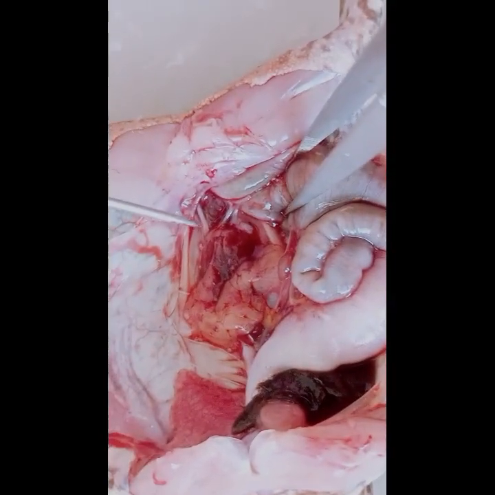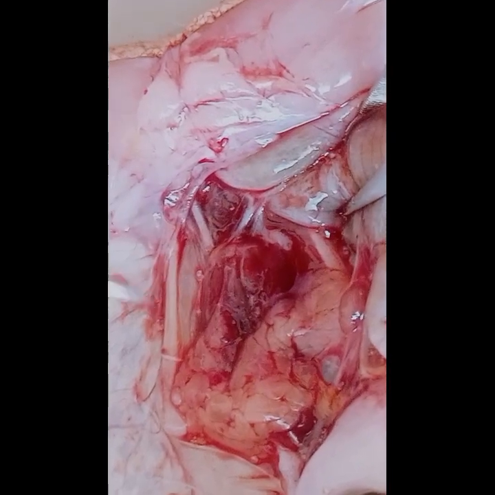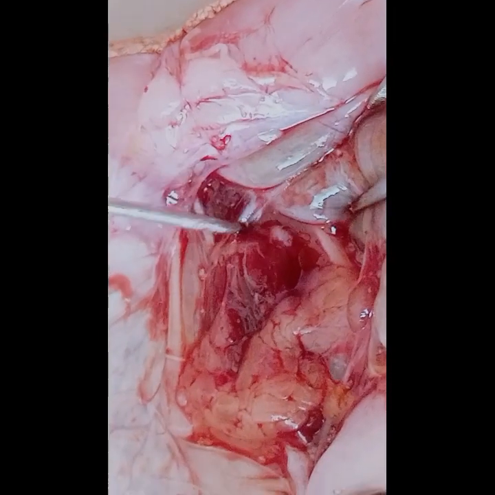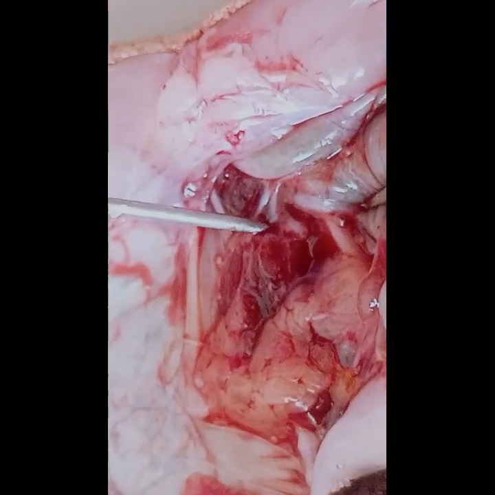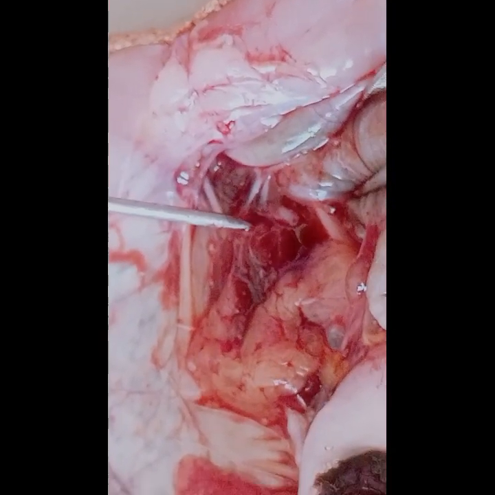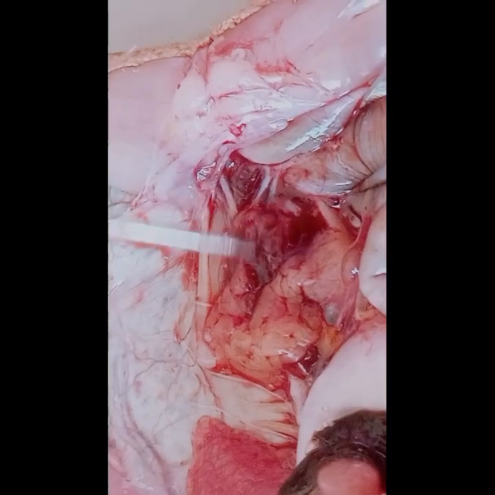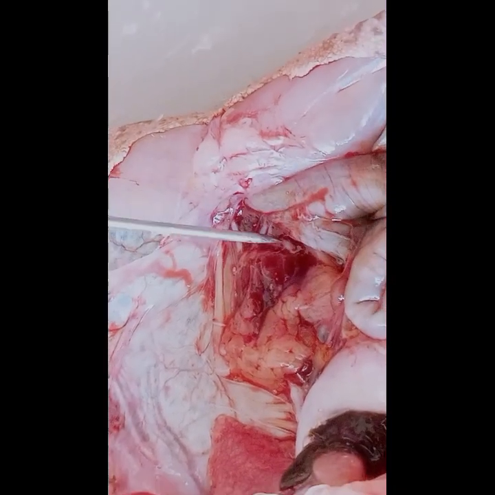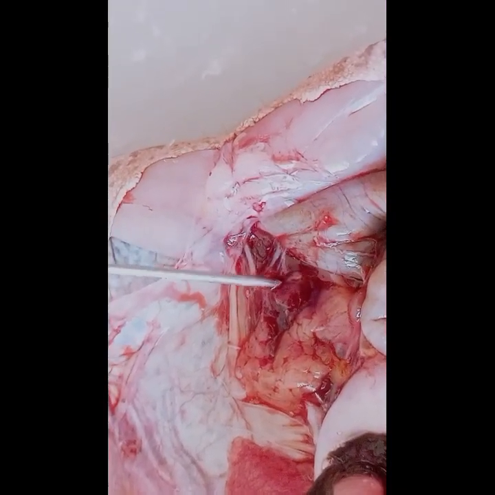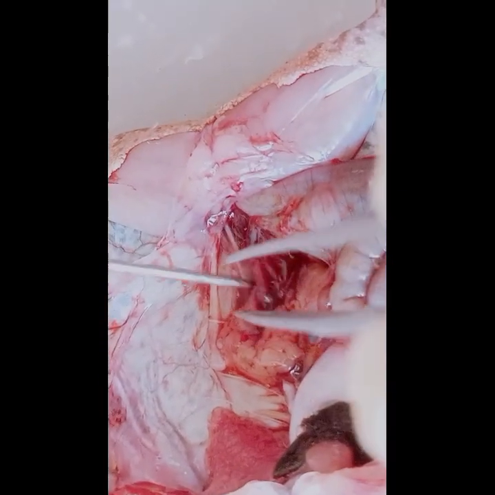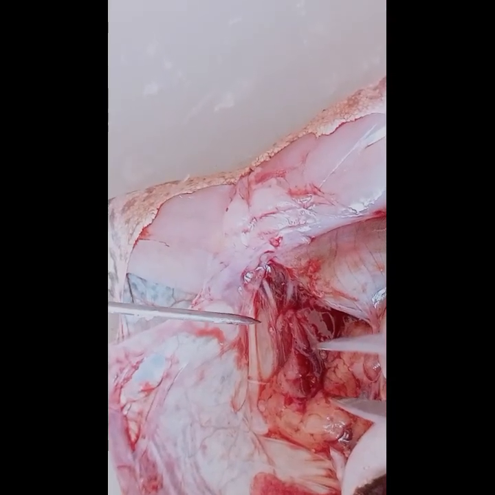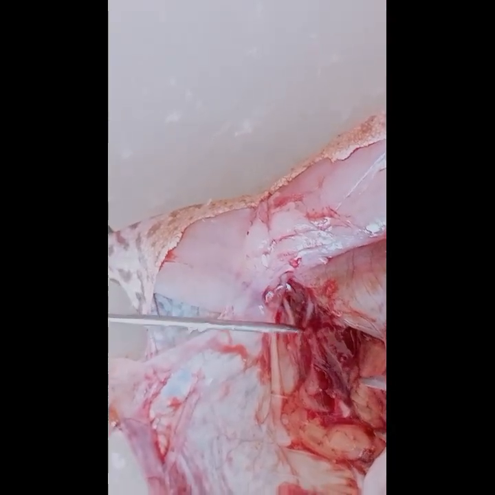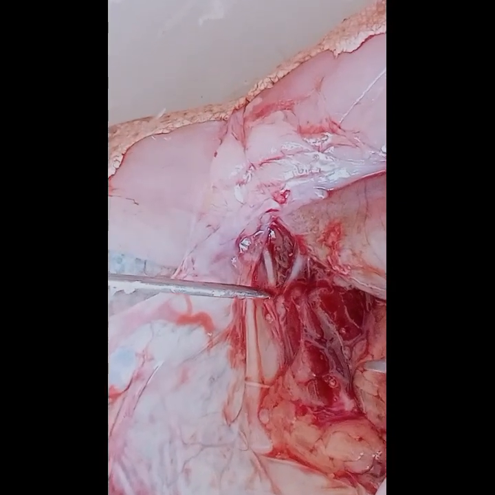Now we'll find the urinary bladder. That's the urinary bladder. It stores urine produced by the kidneys before it is eliminated from the body through the cloaca. Next, we'll find the ureters. The ureters are the tubes that connect the kidneys to the urinary bladder. They transport urine from the kidneys to the bladder.